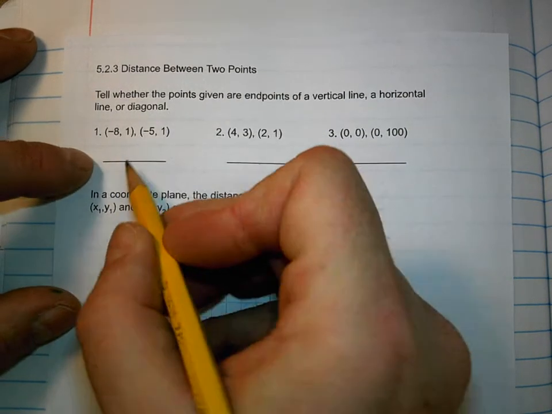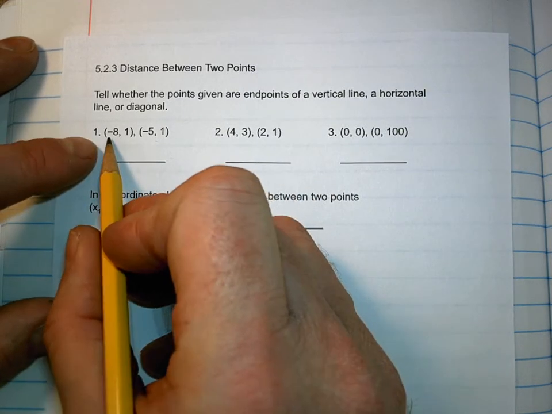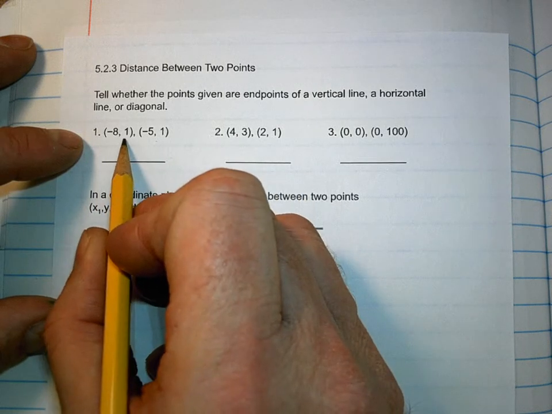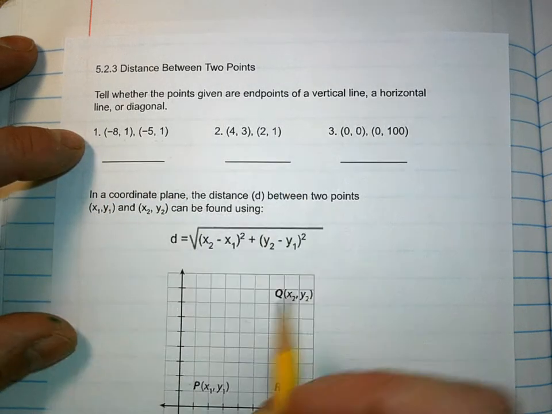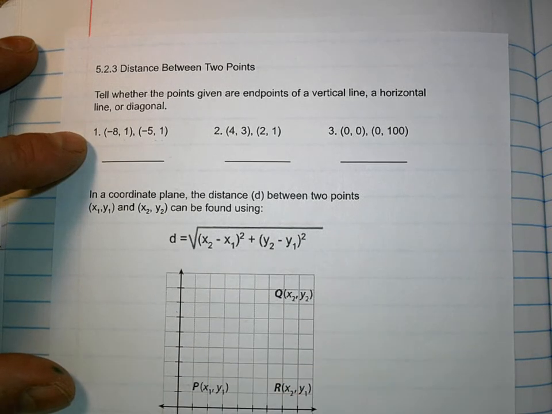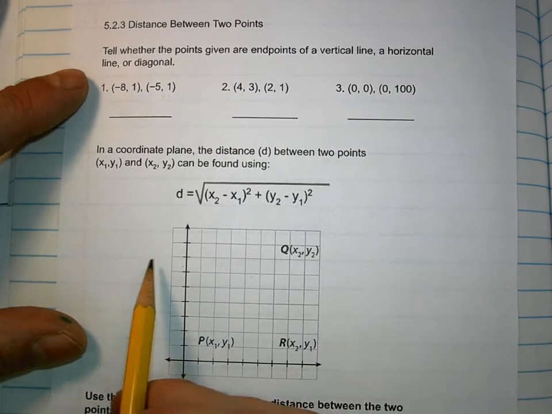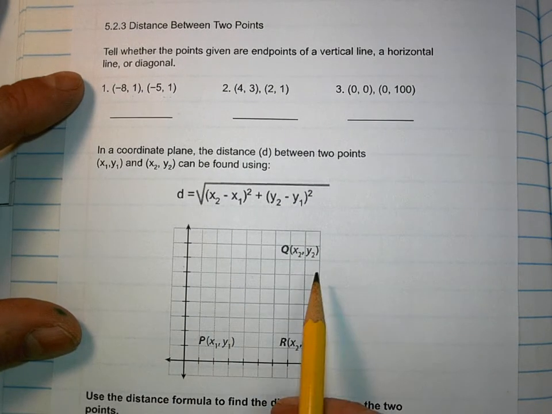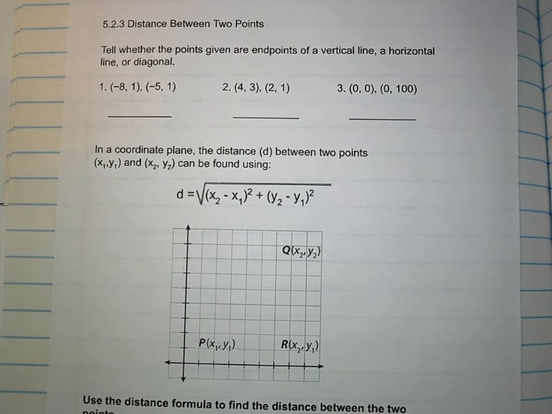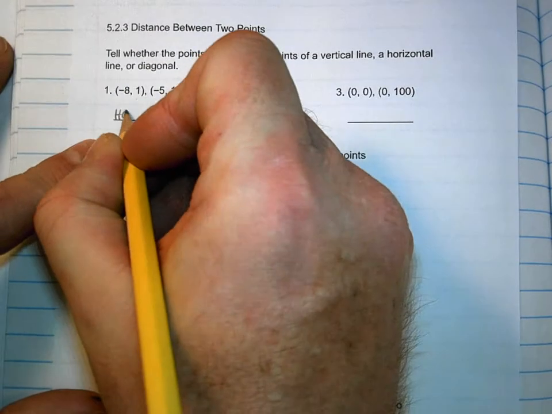All right. So let's look at this line. Do you notice anything? Are the x-coordinates the same? Look at the two x-coordinates. How about the y-coordinates? If you think about what it means, the y-coordinates are exactly the same all the way across. What kind of line is that? Straight line. It's a straight line, but is it horizontal or vertical? Horizontal. So this is a horizontal line.